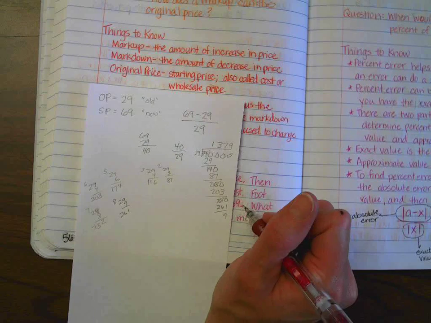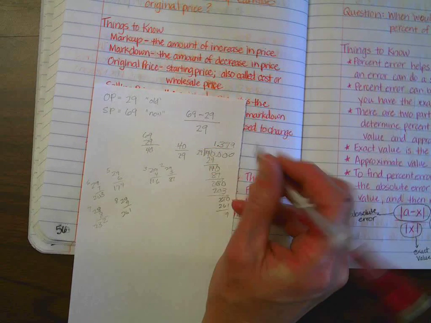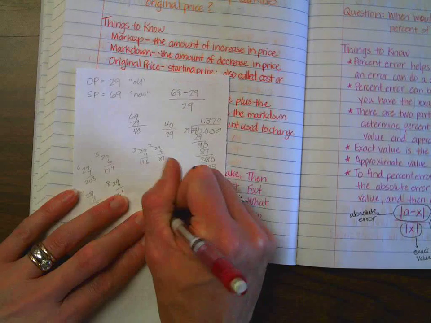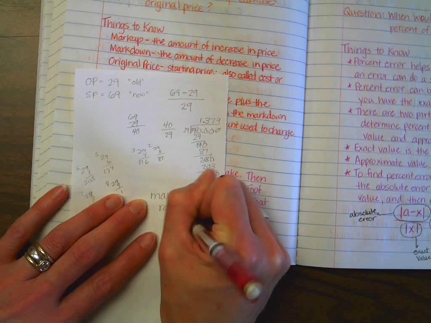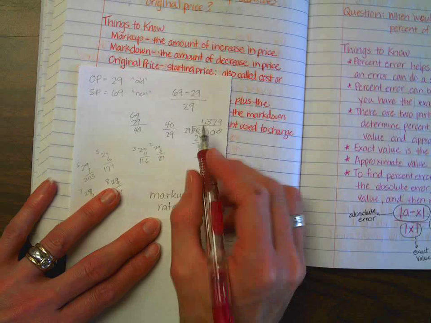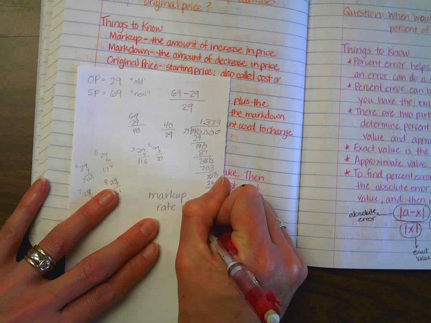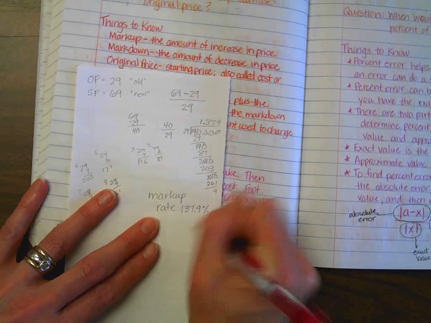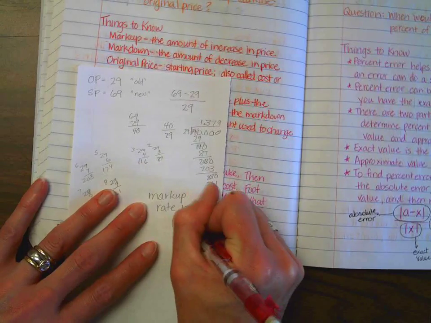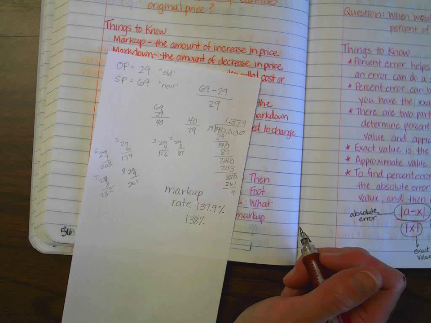All right. So if this is where we are, the decimal point is sitting right here, then we know that our markup rate is 137.9%, or you could say it's 138% markup rate.